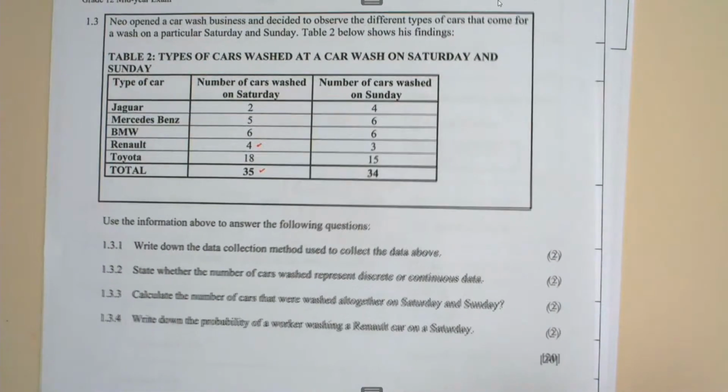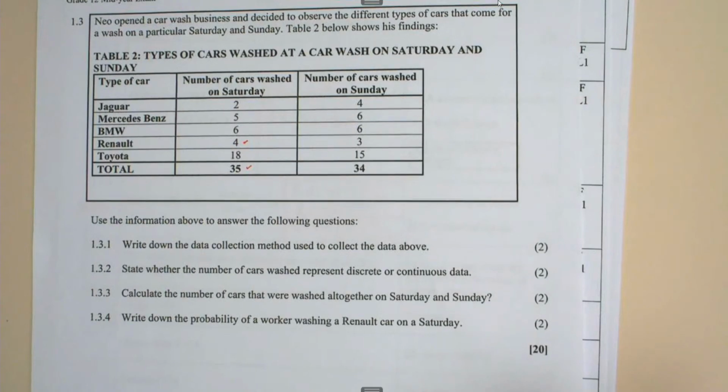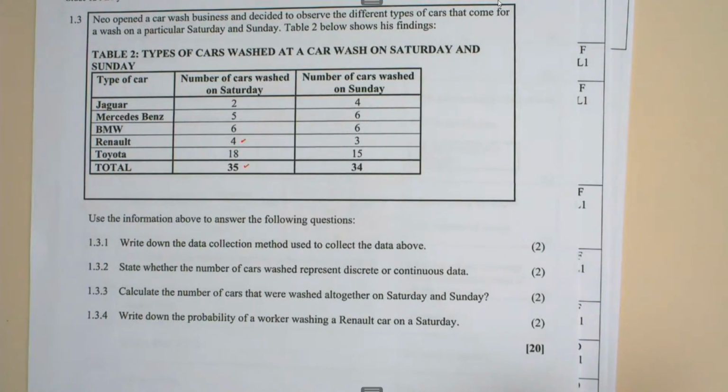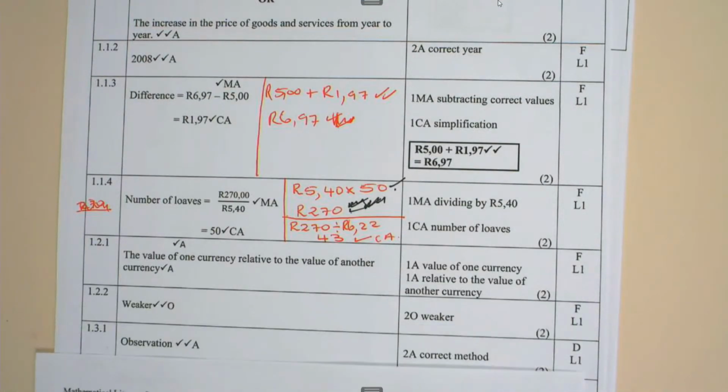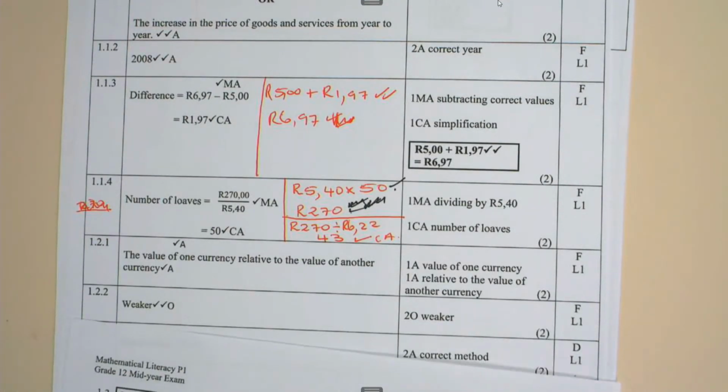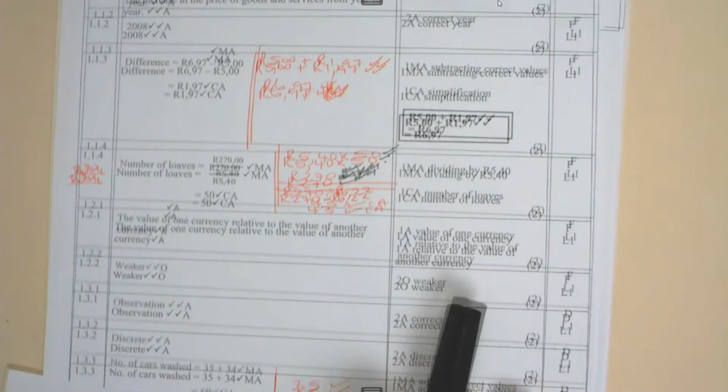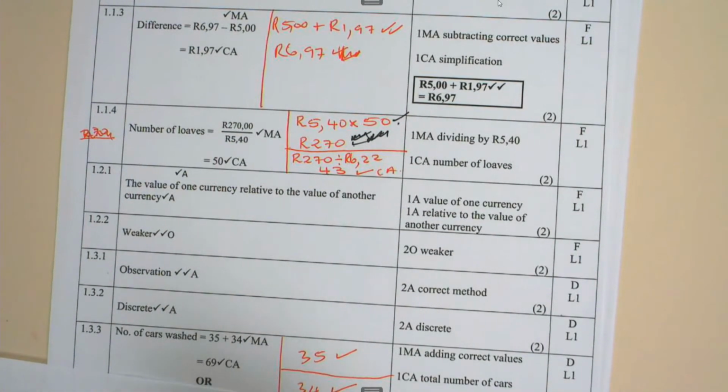The first question says write down the data collection method used to collect the data above. Now the possible answer to that question will be observation. It will be observation. Nothing else. It will be observation.